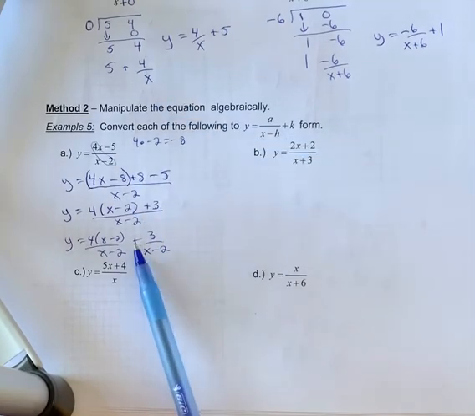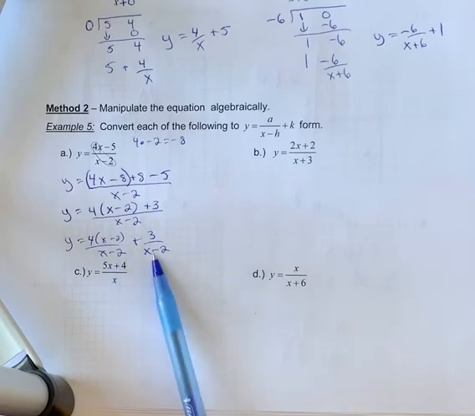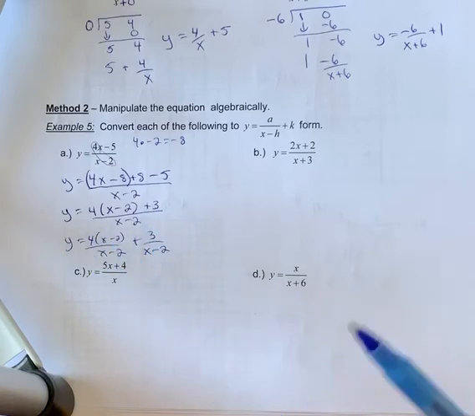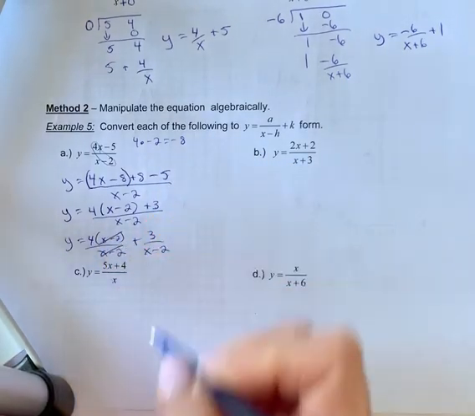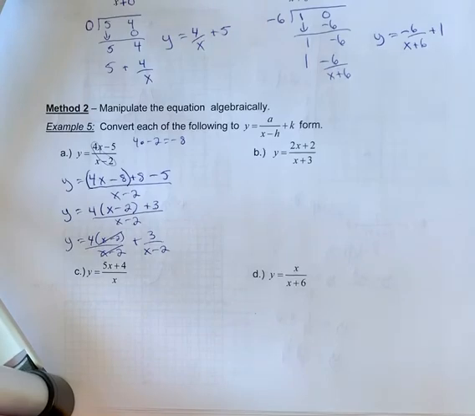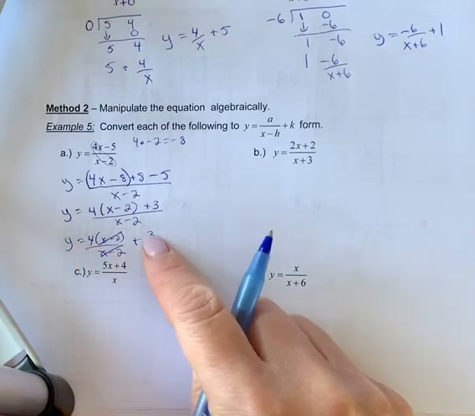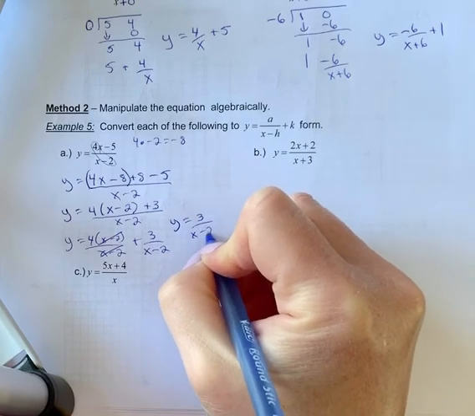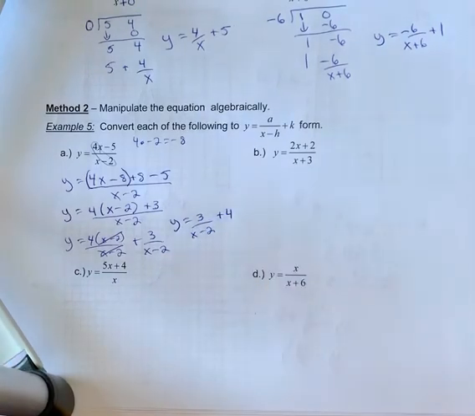If I said to add this, you would get a common denominator, which we would have already, and you would just combine the numerator. So you would take this first term plus 3. So the reason we separate it is that's going to allow us to cancel that out. And now you're left with 4 plus 3 over x minus 2, which we will rearrange and write like this.